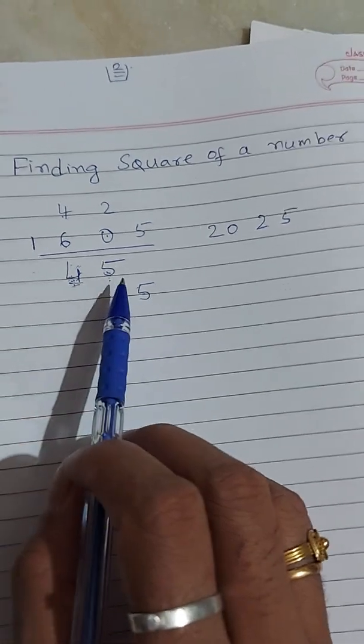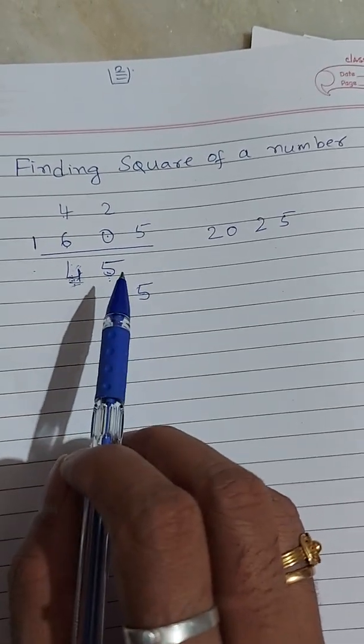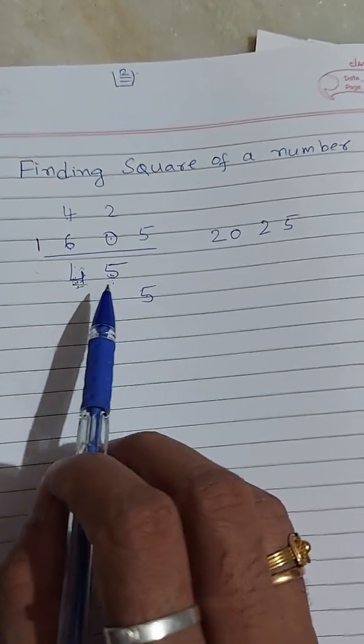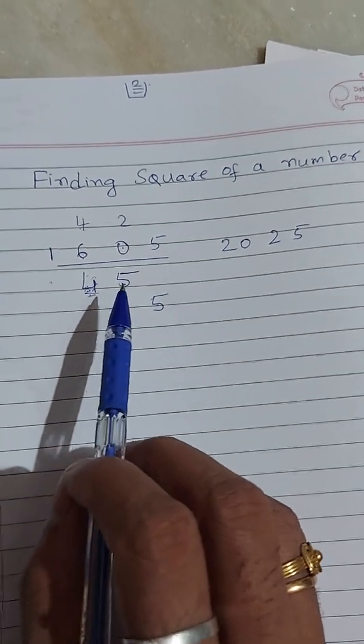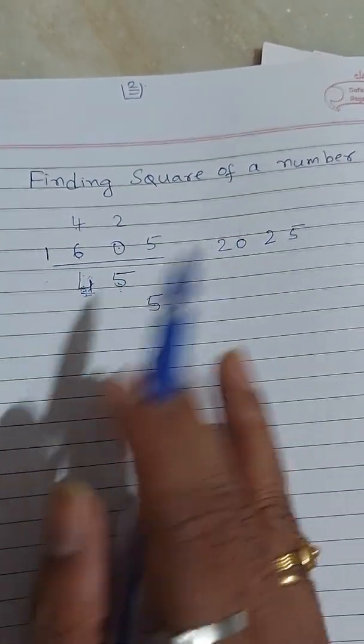Hope you found this method useful. I will once again teach you how to do the square of a 3-digit number, and you will understand this further in terms of how the numbers move as such.